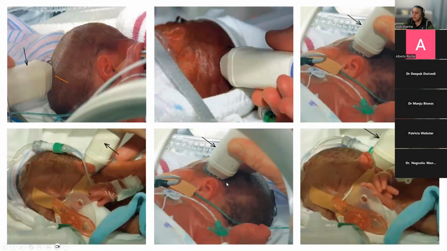Gel is a very important interface. It needs to be relatively uniform. A simple example I'd like to give you, by showing you this last image, is that if you press too hard, it squeezes gel out. You have more gel on this interface and less gel on this interface. So how will that affect your image? Naturally, you have a better gel interface over here, and you are trying to look at the anterior part of the ventricular system.